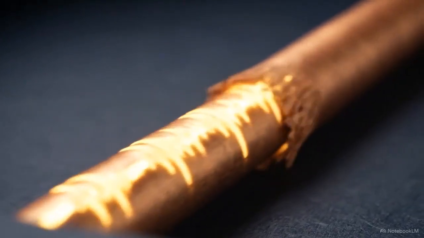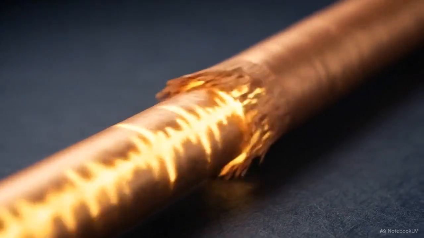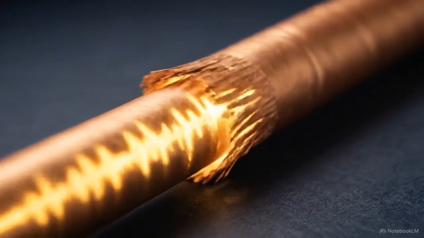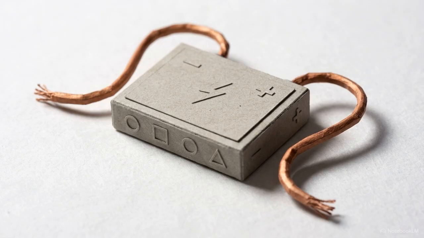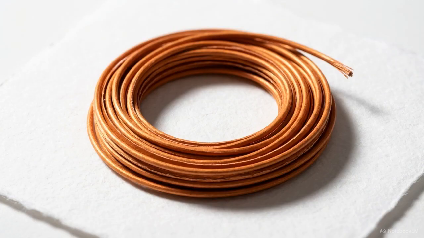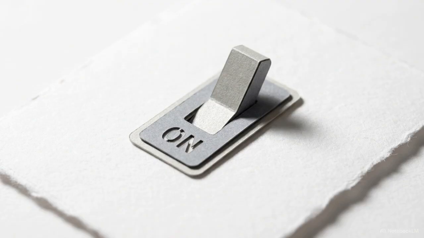Sometimes the change happening inside a material is invisible to the eye, like the energy moving through an active electrical circuit. To make a simple lamp glow, you need three physical components: a power source like a battery, conductive wires to provide a path, and a switch for the flow.